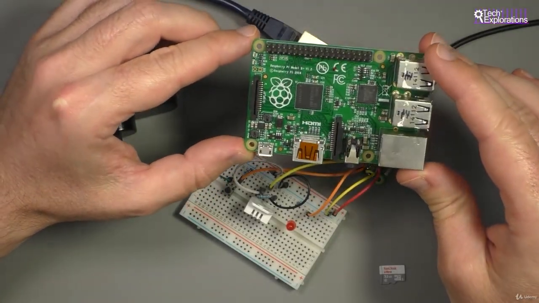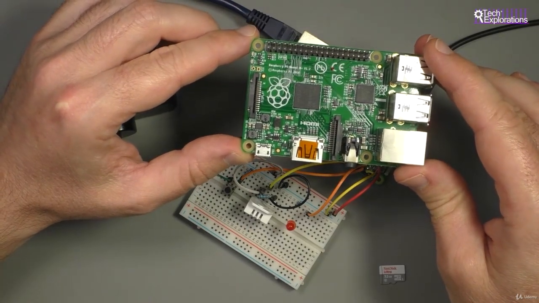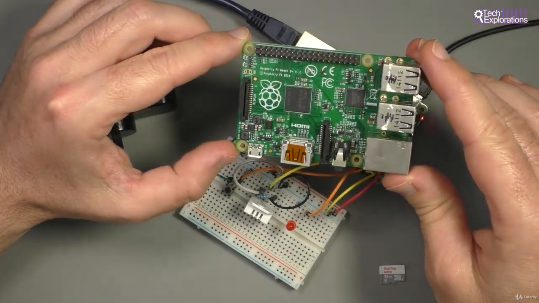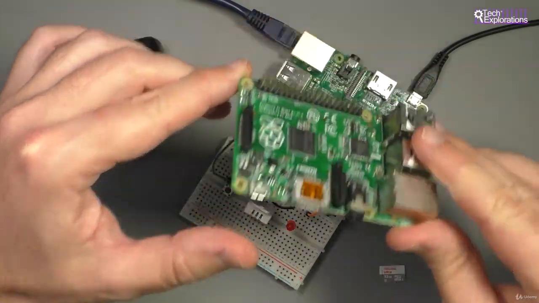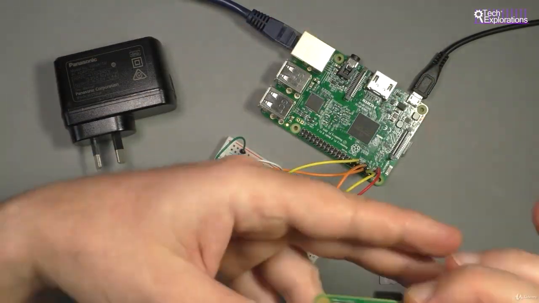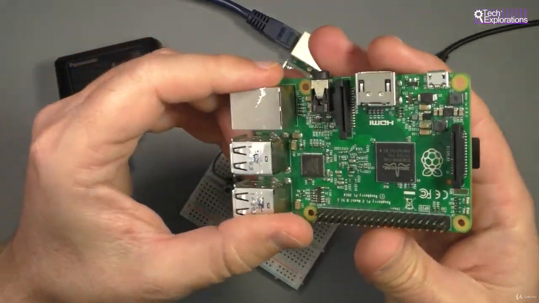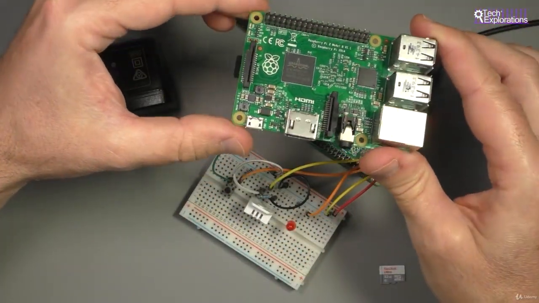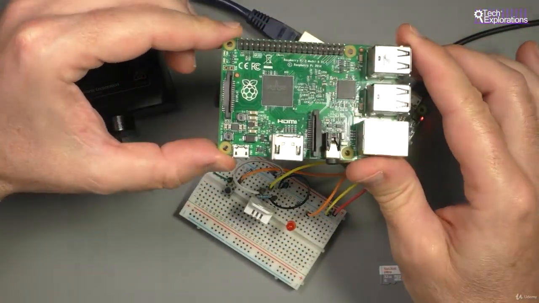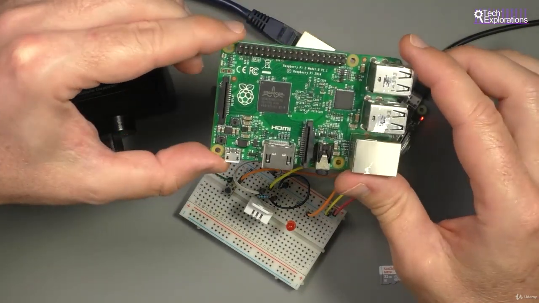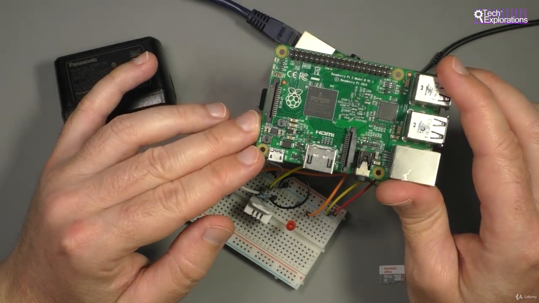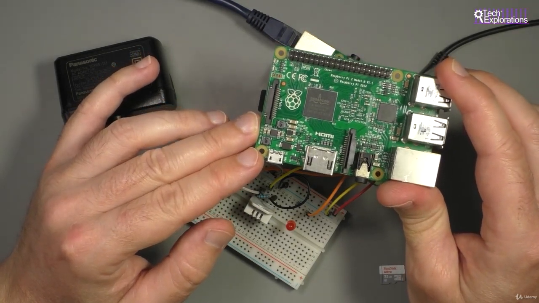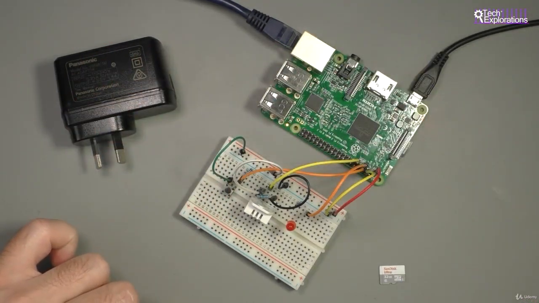This one is an original Raspberry Pi version 1, Model B. It's about 3 or 4 years old. Runs great. Everything just works fine. And this one is a Raspberry Pi 2, also Model B, and the same software works just nicely. So if you have a Raspberry Pi lying around, you can certainly use it for this project. It doesn't need to be the latest one.